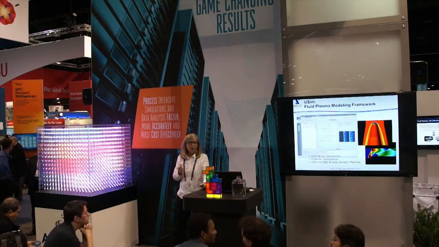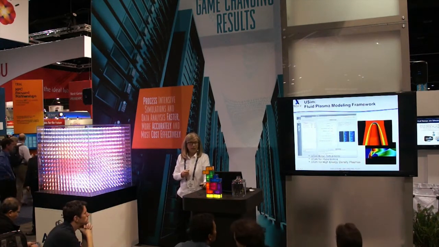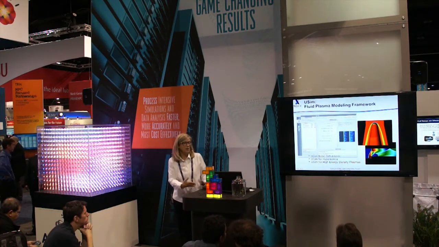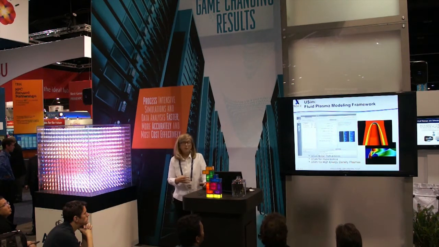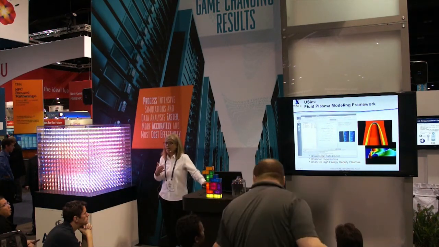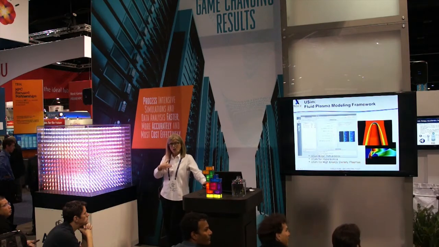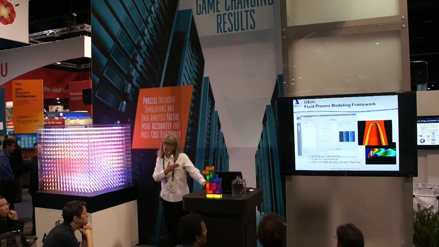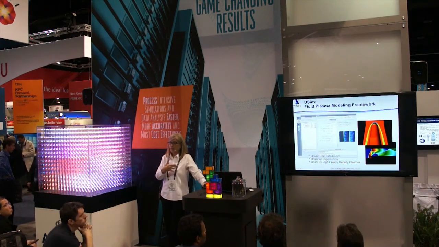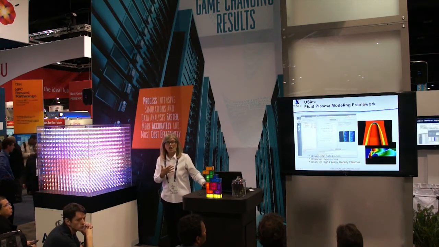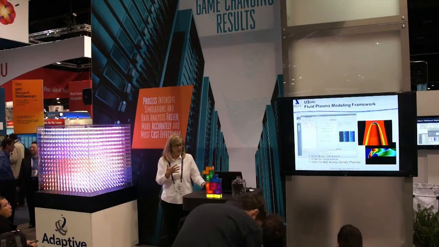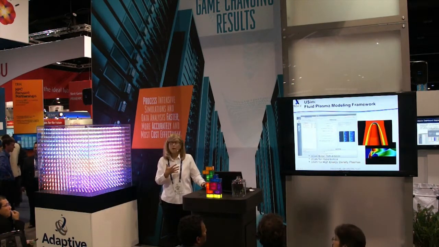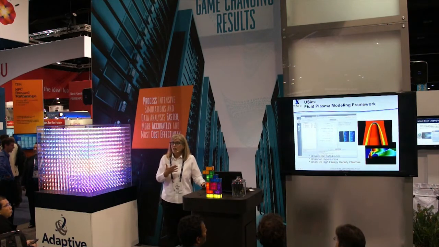vSim is a fluid plasma modeling framework that simulates the dynamics of charged fluids or neutrals. We modularize our products, and shown on the right-hand side is vSim for hypersonics. That's used for simulation of charged plasmas in hypersonic flight, scramjet detection, or reentry vehicles.